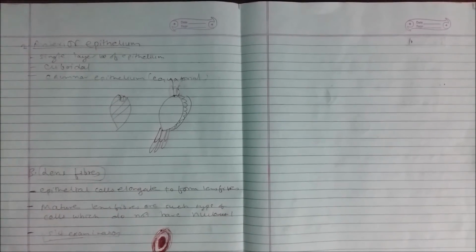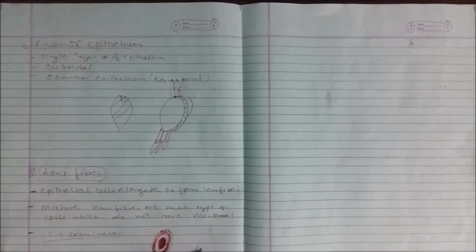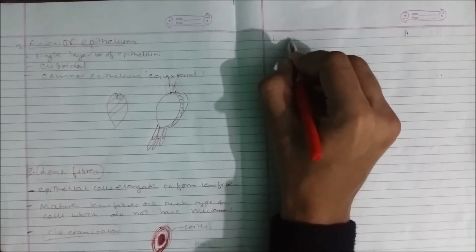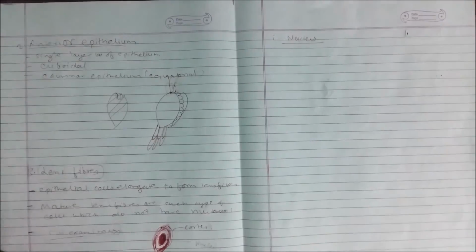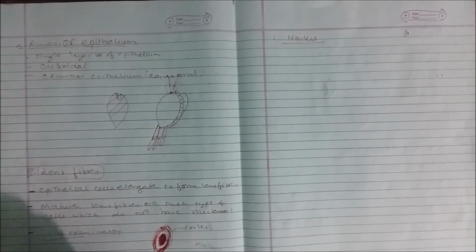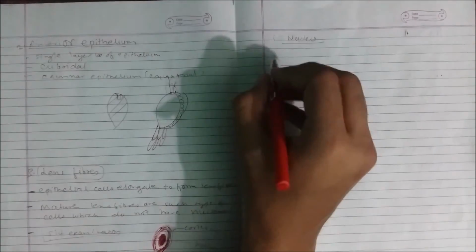So I hope you got me. Now let's get into the nucleus part. This is nucleus and this is cortex. So what is there inside nucleus? There are a few things you need to know under nucleus, and that is, nucleus are of different subtypes.